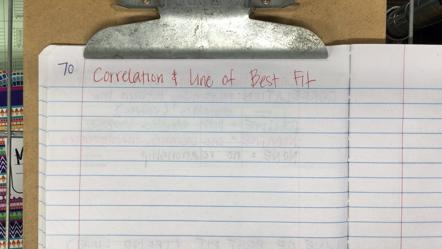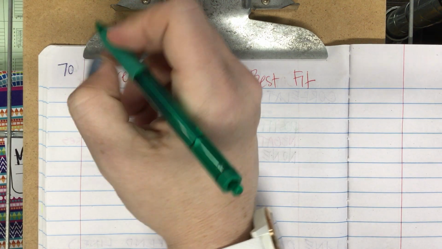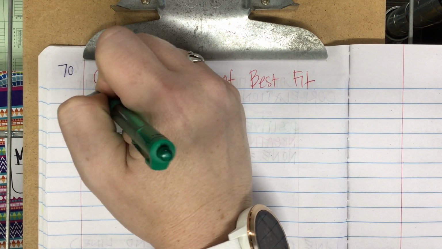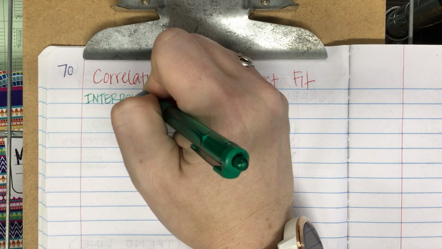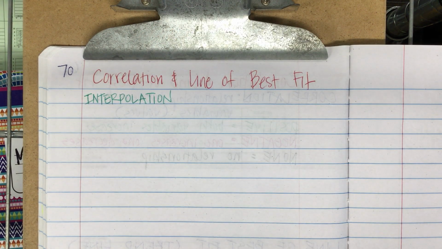The first type is something called interpolation.